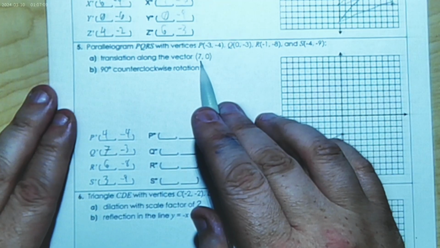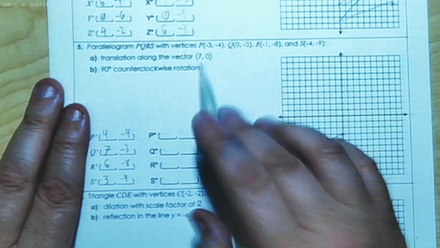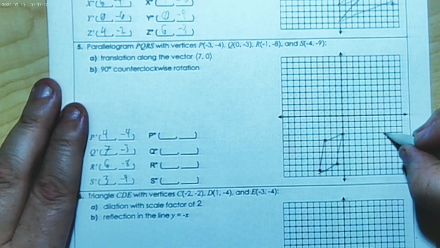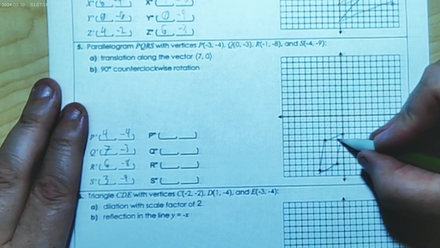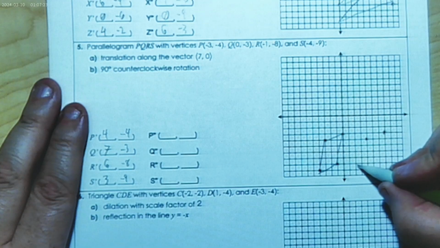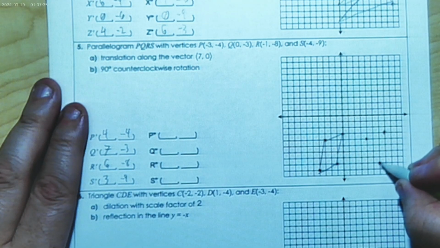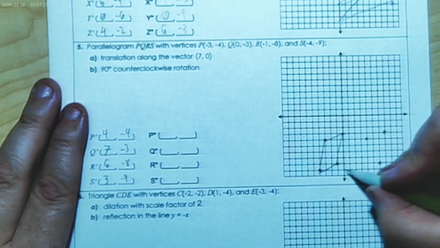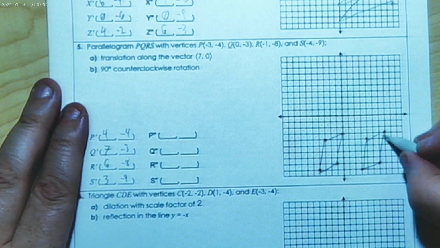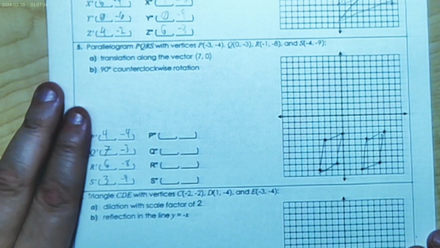But really, if you just have this as your final step, or this is your only transformation, what you can do is just go 1, 2, 3, 4, 5, 6, 7, for each of the four points. And there you go. Transformation complete.